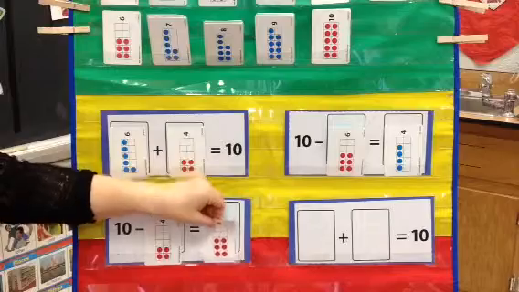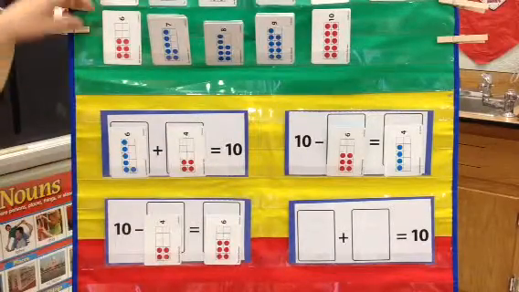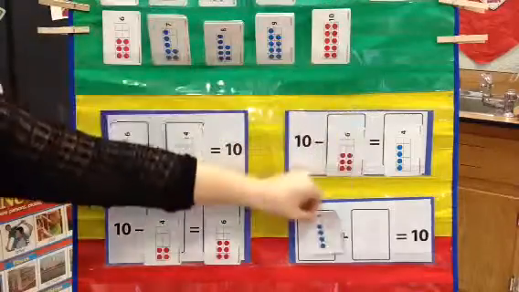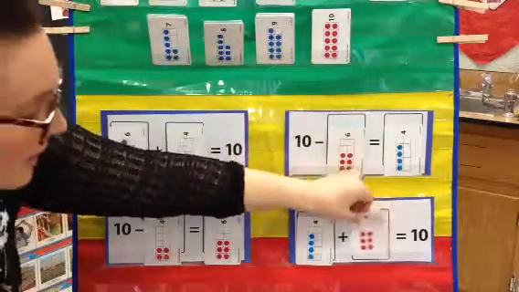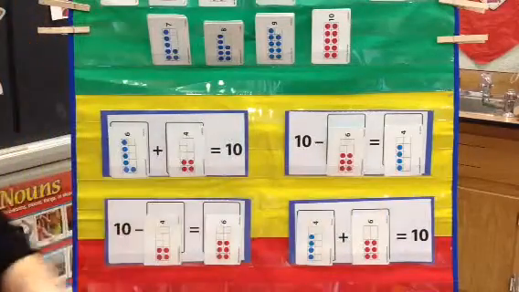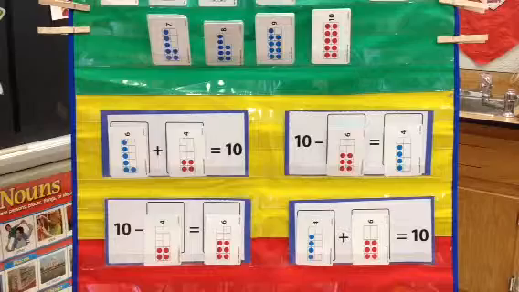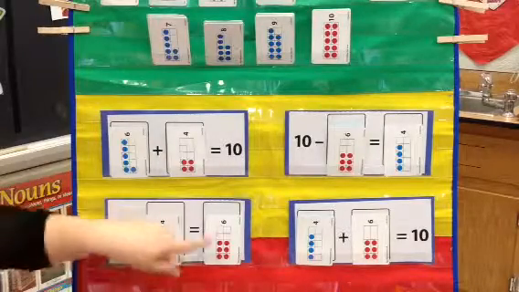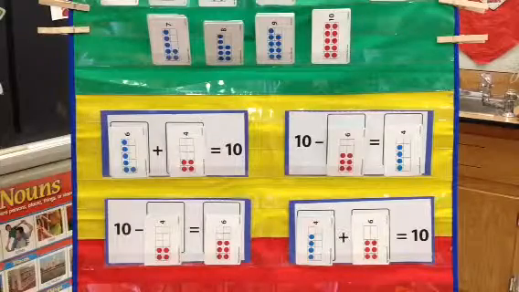And then our last one, like the first, we can have the 4 first. 4 plus 6 is the same as 6 plus 4 equals 10. So as students, we kind of discuss how these numbers can be interchanged and mixed around, and also how the value of the equal sign means the same as, so we can use that mathematically as well.